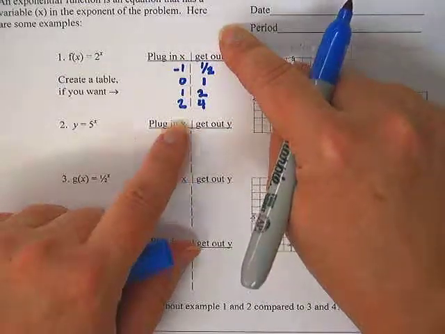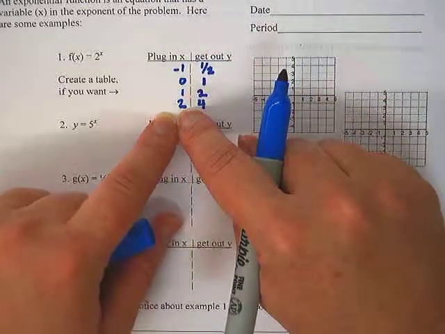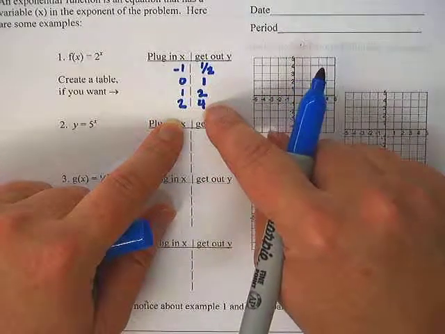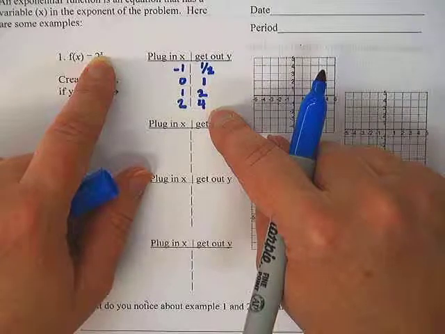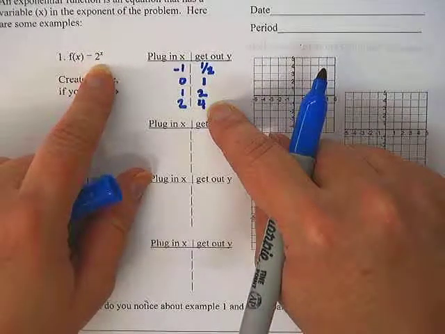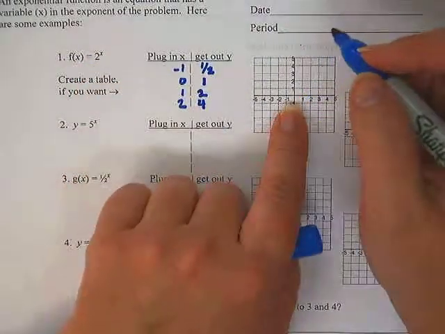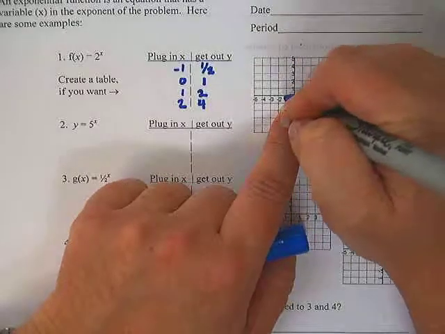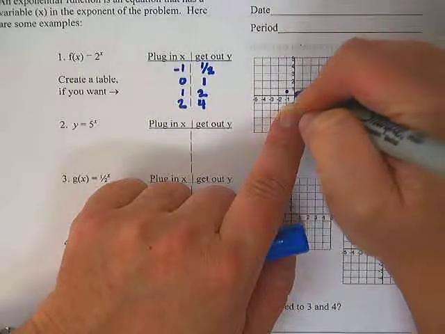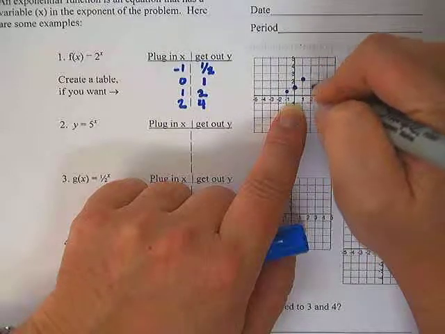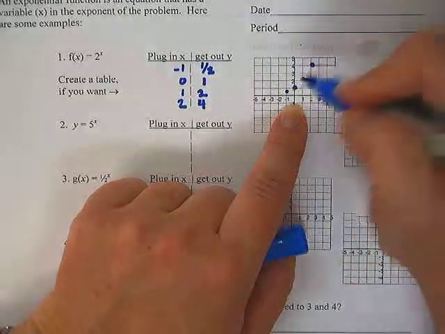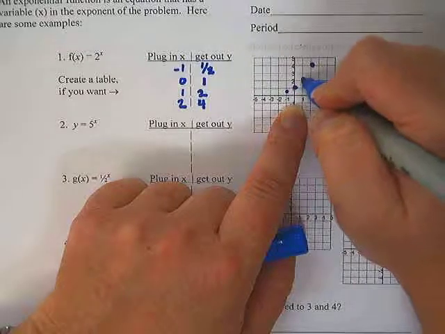If we went with further negatives, we would get smaller and smaller fractions. If we go with larger positives, we will get bigger and bigger numbers really quickly because it's an exponential. So the numbers are going to keep, in this case, doubling in value. Let's go ahead and plot these points. So negative 1, up 1/2; 0, 1; 1, 2; and 2, 4.